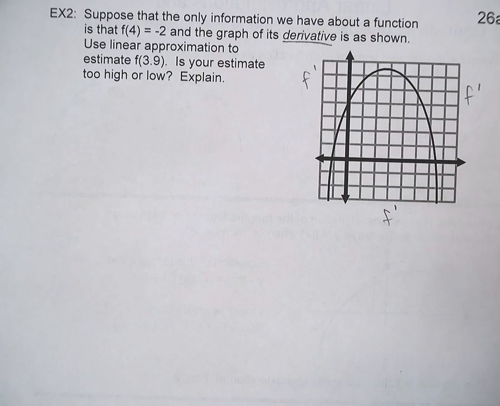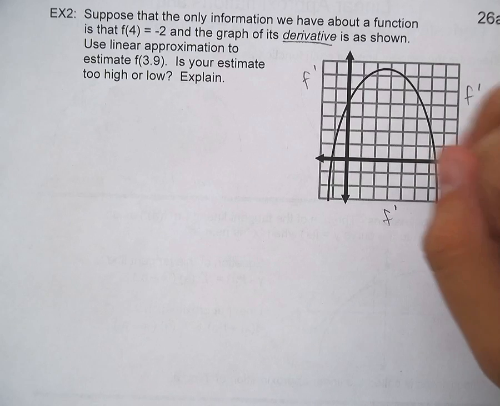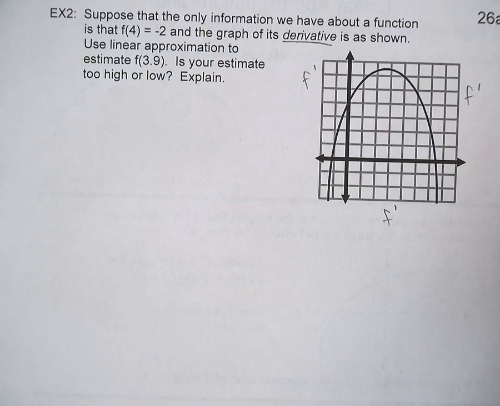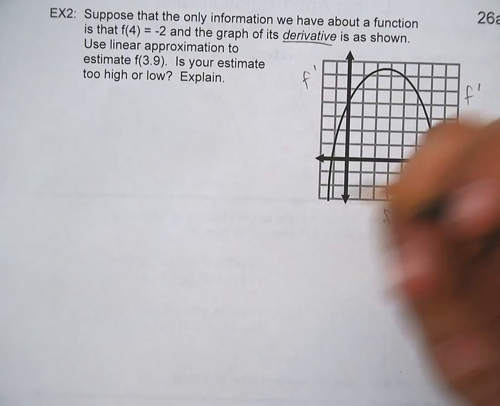So it says, suppose that the only information we have about a function is that f of 4 equals negative 2, and the graph of the derivative is shown. Use linear approximation to estimate f of 3.9. Well, let's figure this thing out. 3.9. So what am I going to choose? What whole number is really close to 3.9?